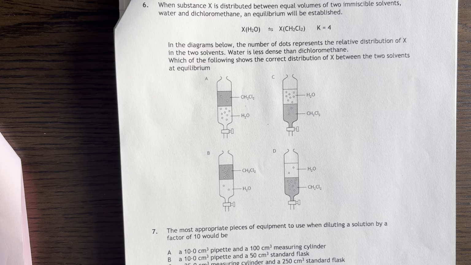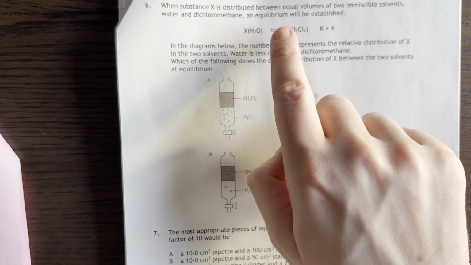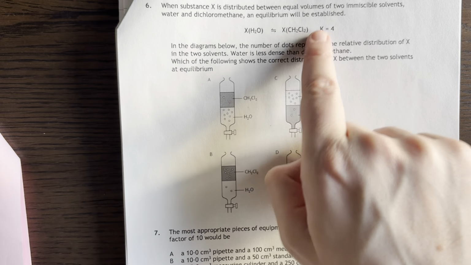That's all that's saying. X is made of 2 layers of 2 different things, they've not mixed, so they separate. What are those 2 things? It's water and dichloromethane. An equilibrium will be established, and we're given that equilibrium.